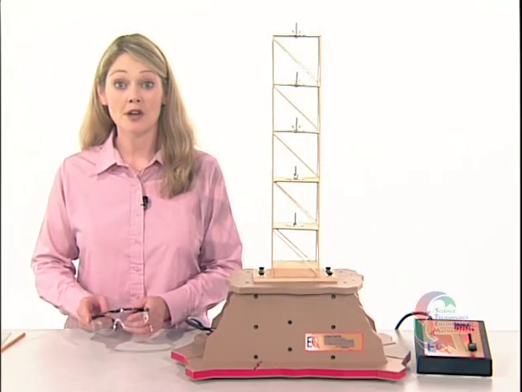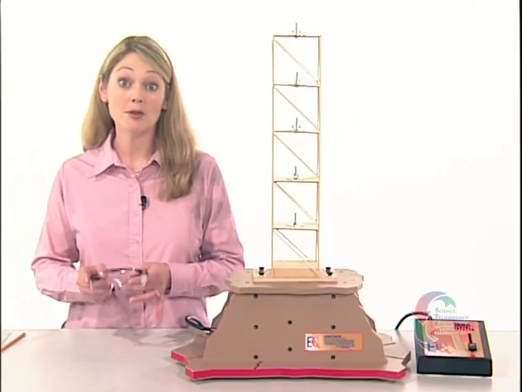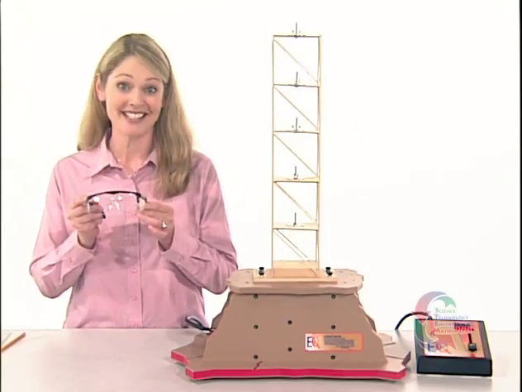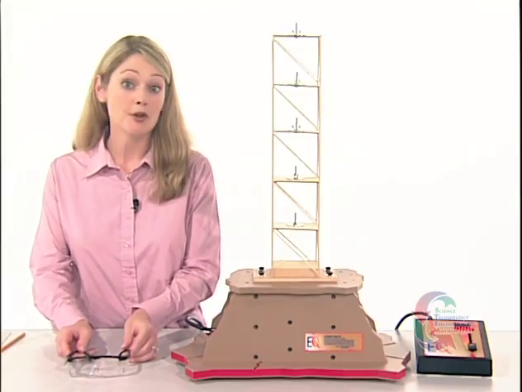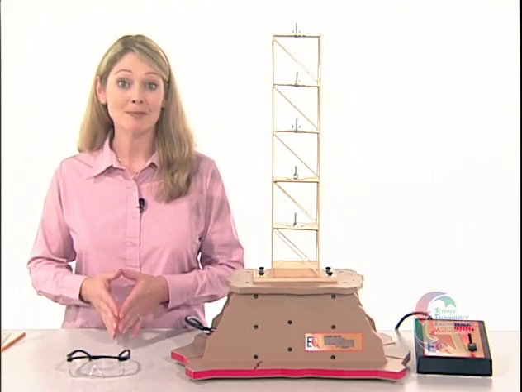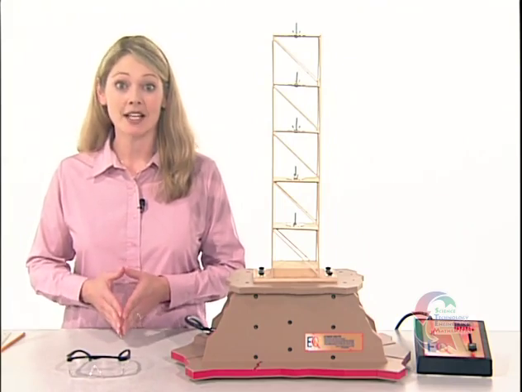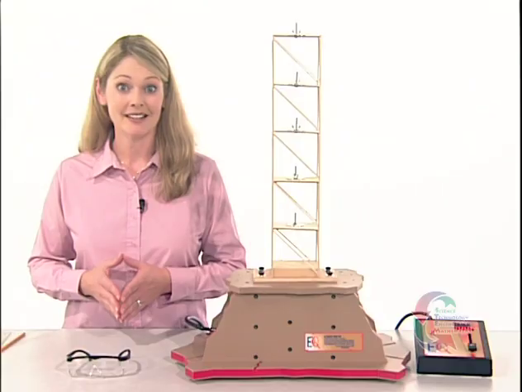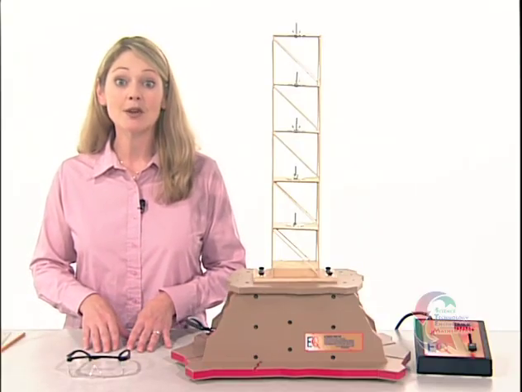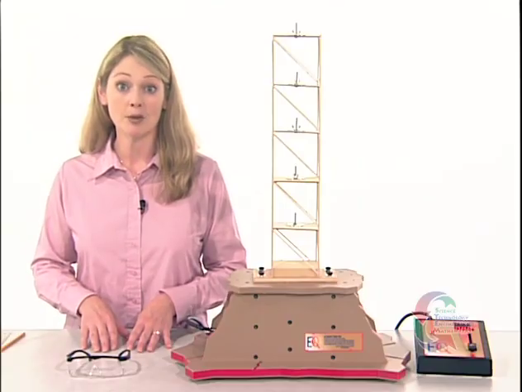When testing a structure on the EQs programmable tremor table, anyone near the tester should wear safety glasses. There are 3 modes for the EQs tremor table: manual, record, and play. In this activity, we will cover the manual method. To learn more about the record and play modes, consult the EQs Tremor Table Manual.